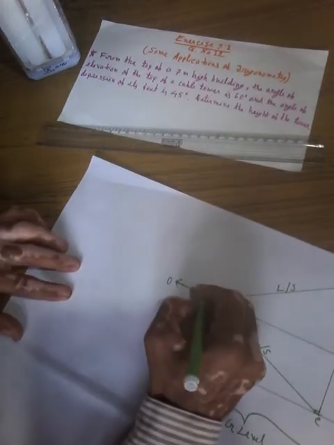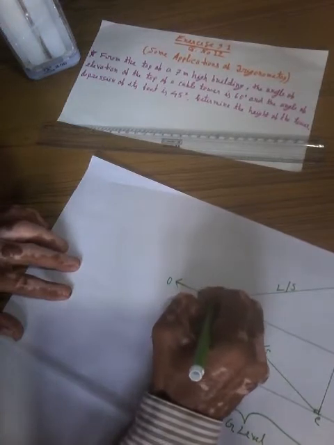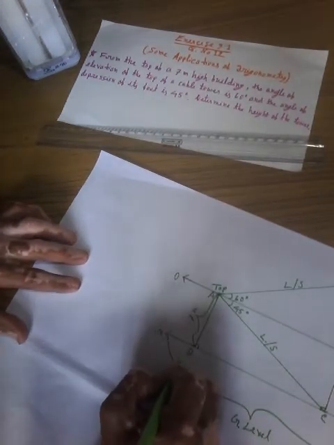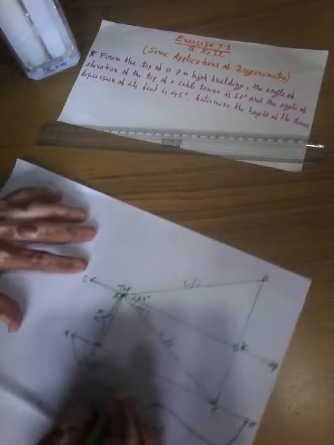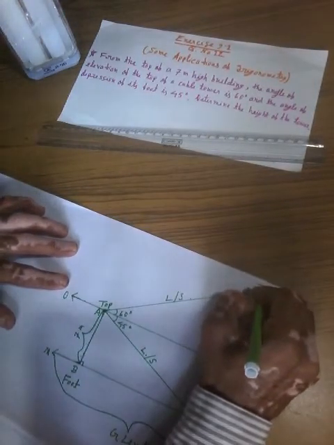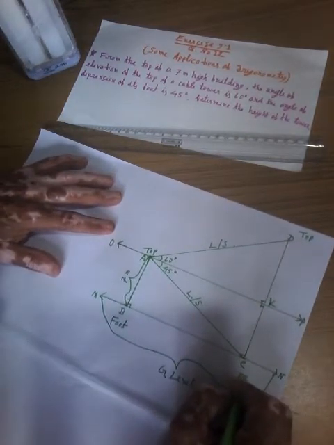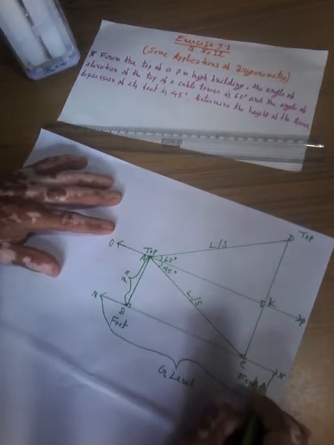A is the top of the building, B is the foot of the building, D is the top of the cable tower, C is the foot of the cable tower.